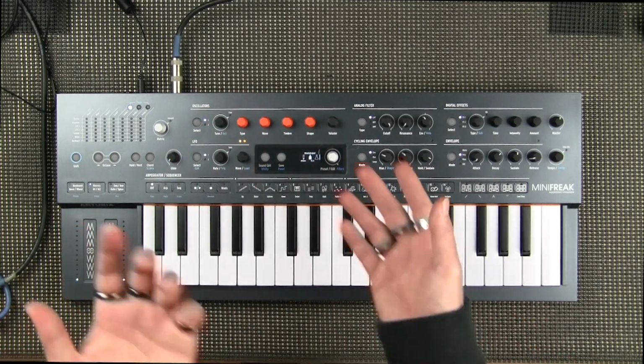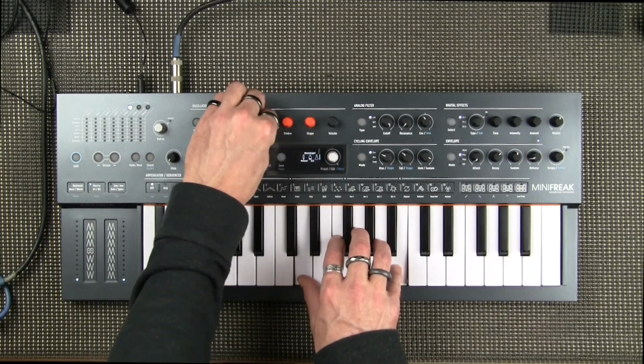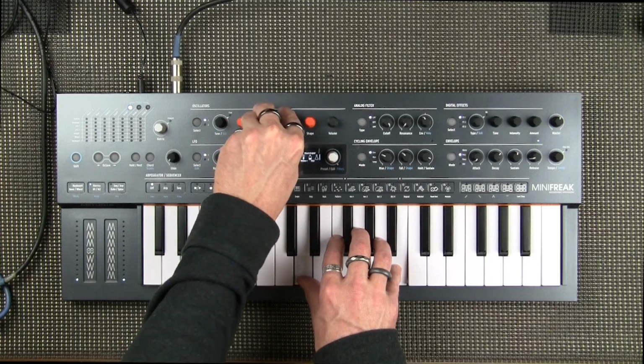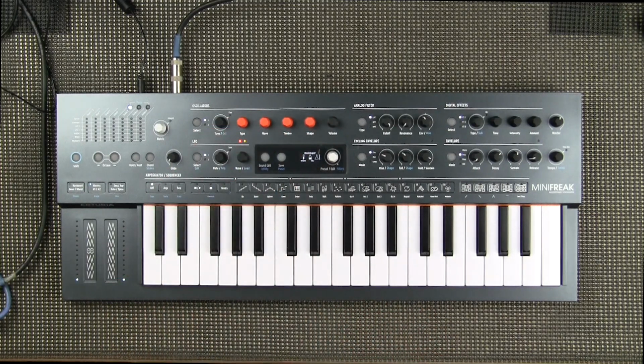I think those are really cool. And you could be modulating both of them simultaneously. So that is a really cool and rich sound.